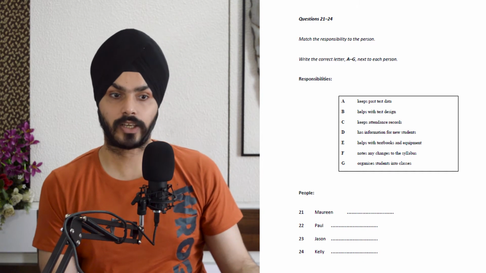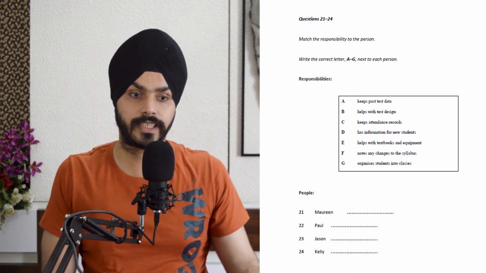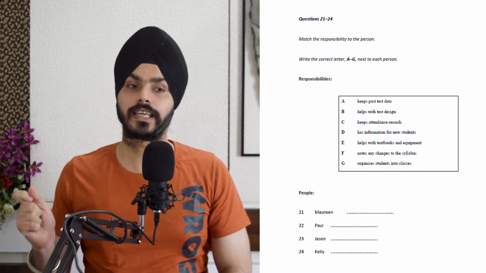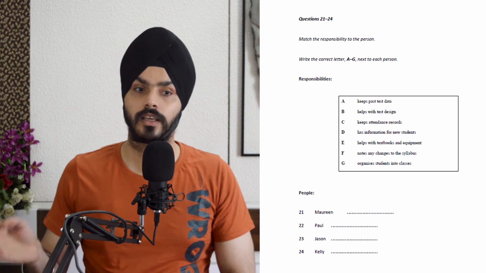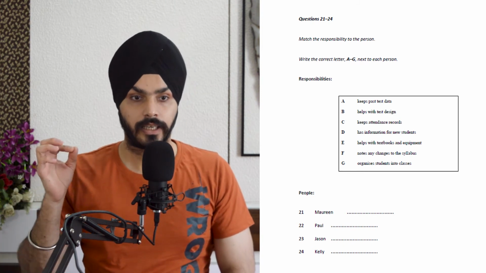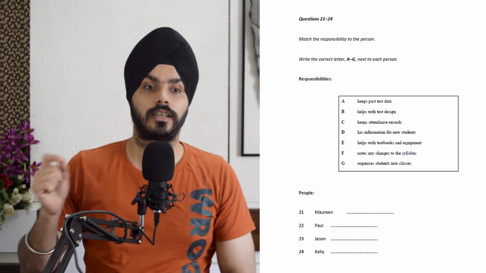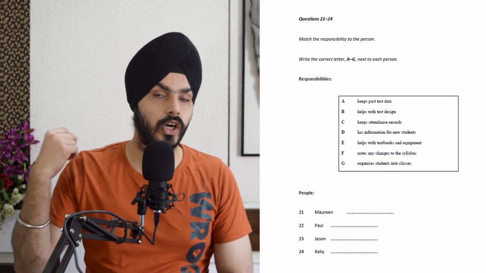So A says keep post-test data. B says helps with test design. C says keeps attendance records. D says information for new students. E says helps with textbooks and equipment. F is notes any changes to the syllabus. G is organizes students into classes. So you need to quickly underline the keywords again: test data, test design, attendance records, new students, helps with textbook and equipment, any changes, and organizes.